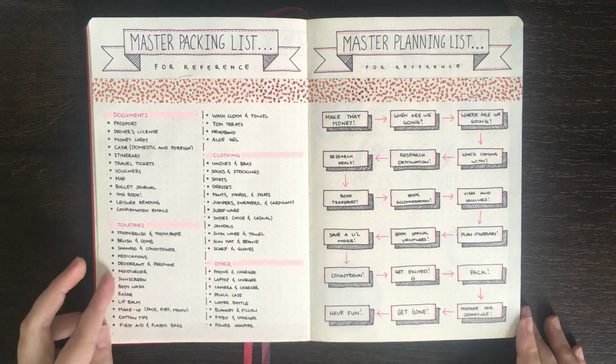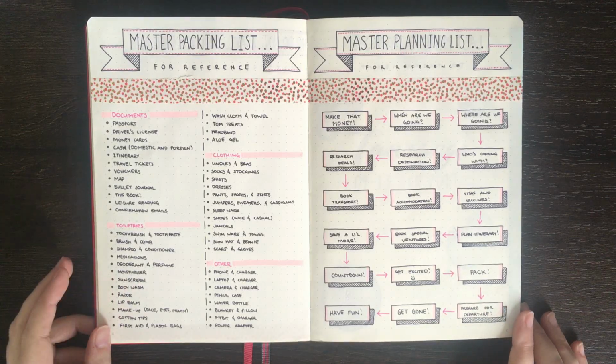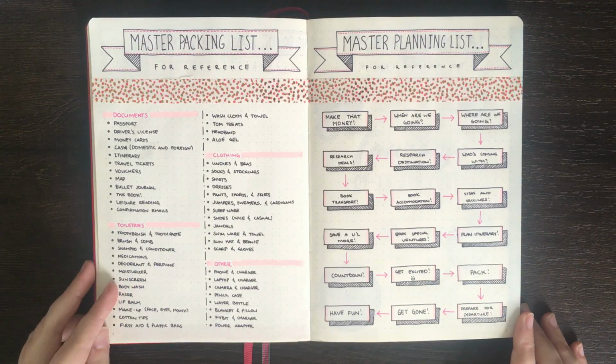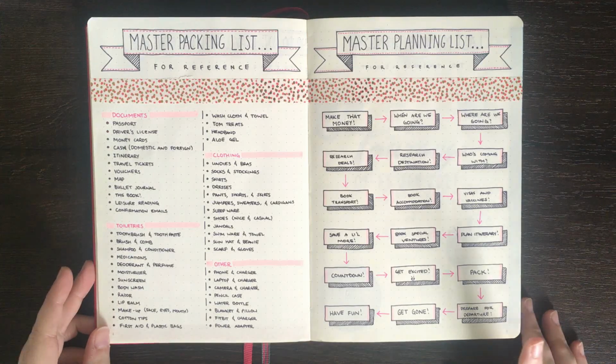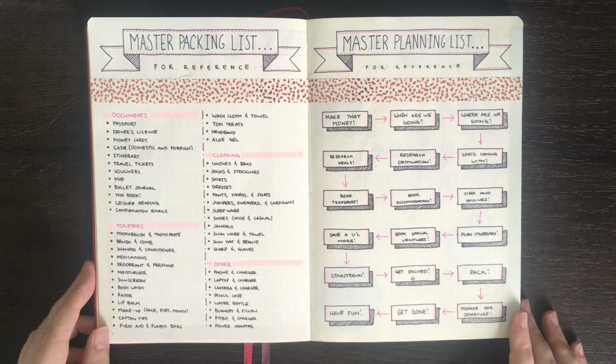After this, I have my master packing and master planning lists, where I've written out all of the things I may have to bring when I travel, regardless of where I'm going, and all of the things I might have to do when planning a trip.